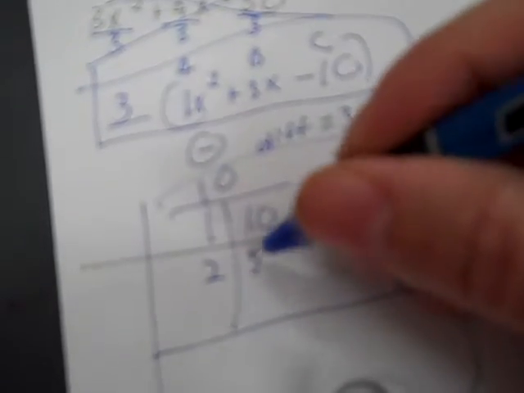Okay? Now A, B, C. So A times C, that's 1 times negative 10. And that's negative 10. I'm looking for a difference that equals 3. Okay? 1 and 10. 10 minus 1 isn't 3. 10 divided by 2 is 5. 5 minus 2 is 3. There you go.